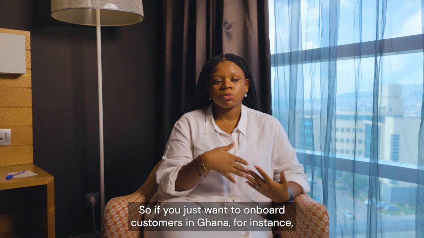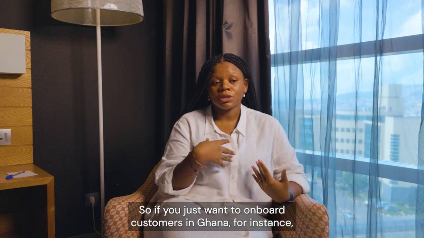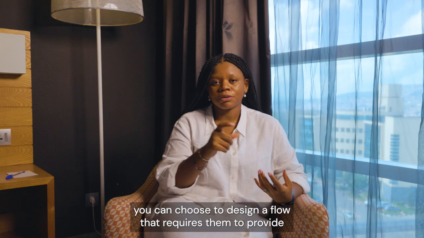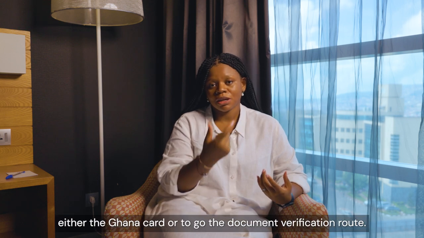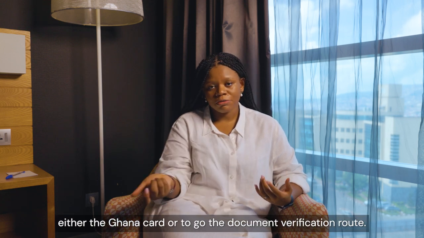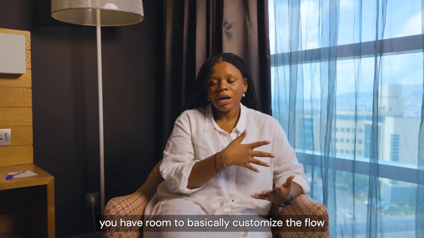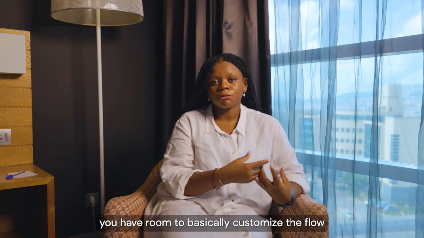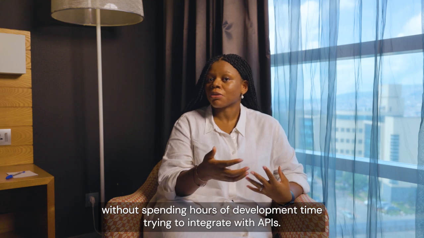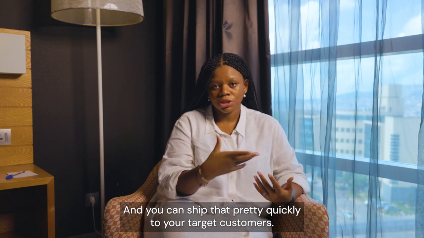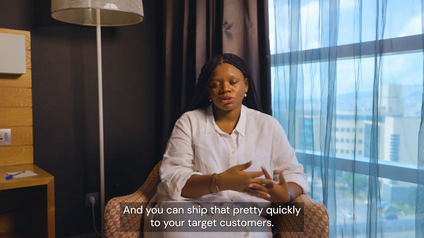So if you just want to onboard customers in Ghana, for instance, you can choose to design a flow that requires them to provide either their Ghana card or to go the document verification route. If you want to onboard customers in South Africa, you have room to customize the flow without spending hours of development time trying to integrate with APIs, and you can ship that pretty quickly to your target customers.